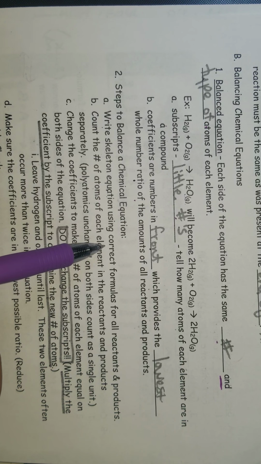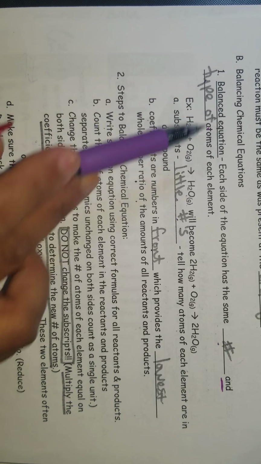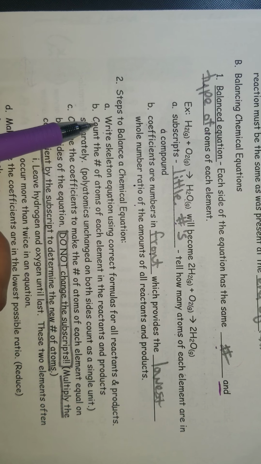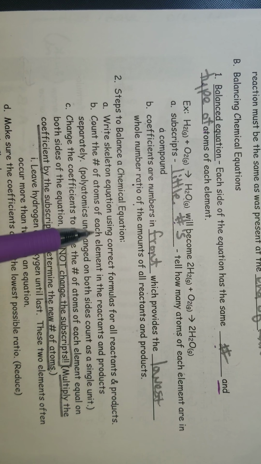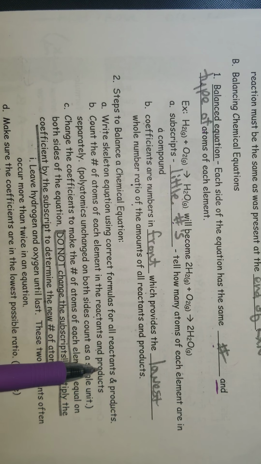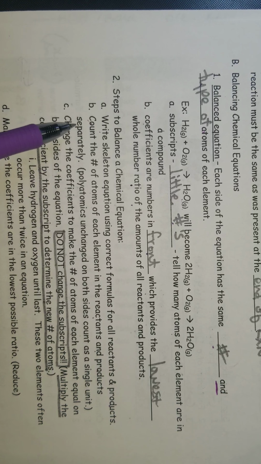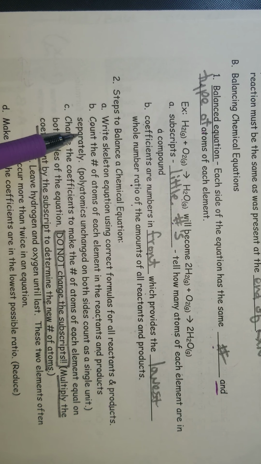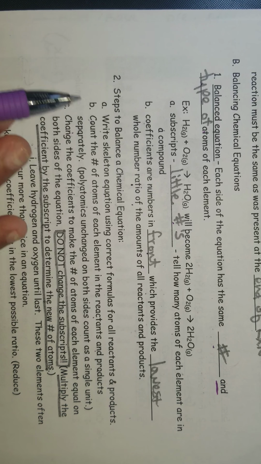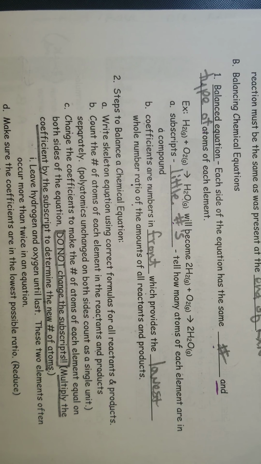And they need to be the same type on the reactant and the product side. Step 2, you need to count the number of atoms of each element on the reactant and the product side. And they need to be counted separately. Once you do that, you need to make sure that both of them are actually going to be the same number. If they're not the same number, that means that it's not balanced and you need to balance it.